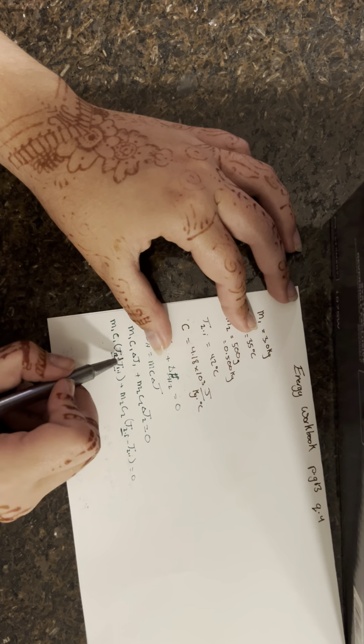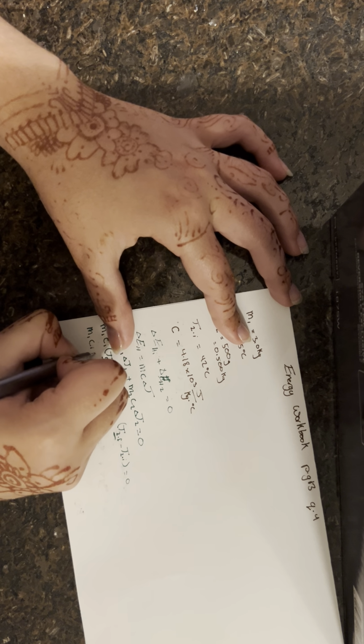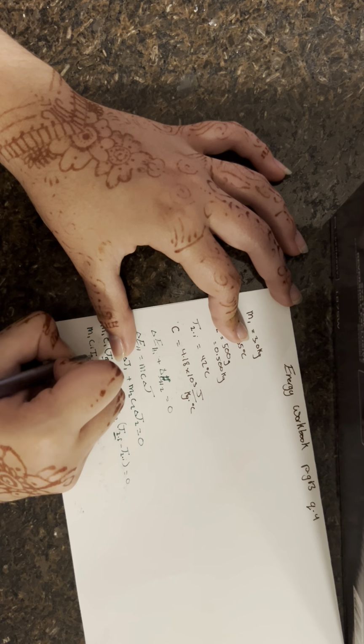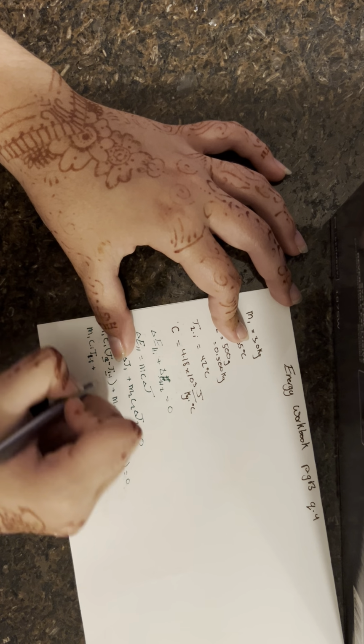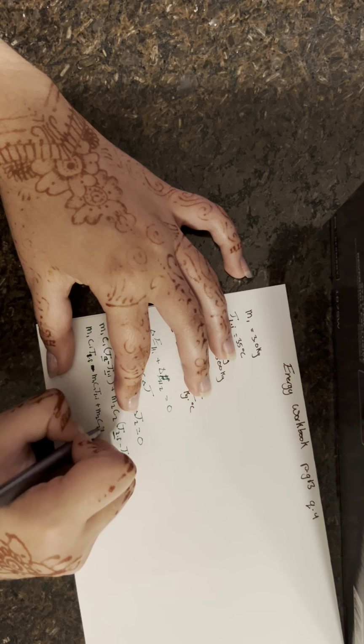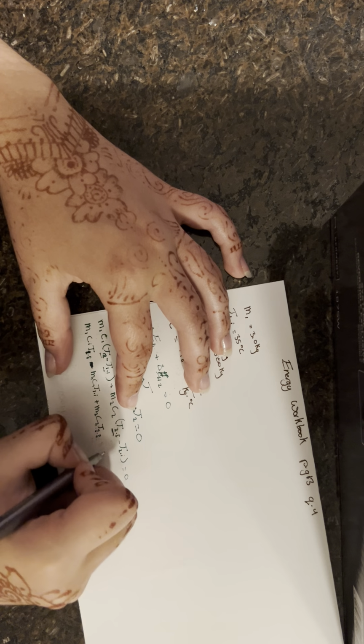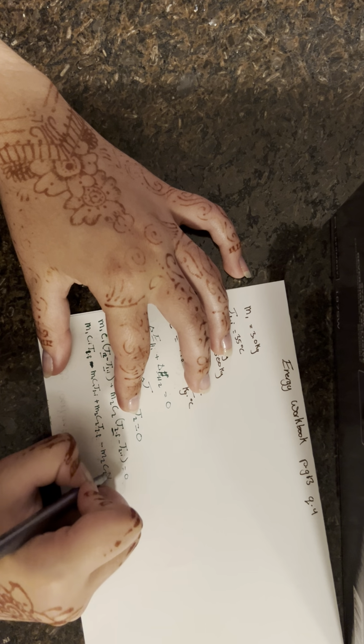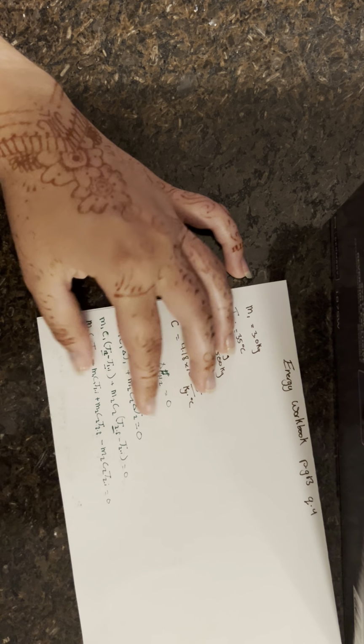So our mass of 1 times your heat capacity of 1 times your temperature final of 1 minus your mass of 1, heat capacity of 1, temperature of 1 initial, plus, this is a plus sign if you can't tell, plus your mass of 2, heat capacity of 2, and your temperature 2 final, minus your mass of 2, heat capacity of 2, temperature of 2 initial is equal to 0.